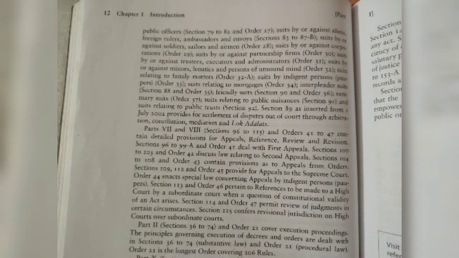Suits by or against corporations, that is in Order 29. Suits by or against partnership firms, written in Order 30. Suits by or against trustees, executors and administrators, written in Order 31. Suits by or against minors, lunatics or persons of unsound mind, Order 32. Suits relating to family matters, written in Order 32A. Suits by indigent persons, paupers, for leave to sue, written in Order 33. Suits relating to mortgages, written in Order 34.